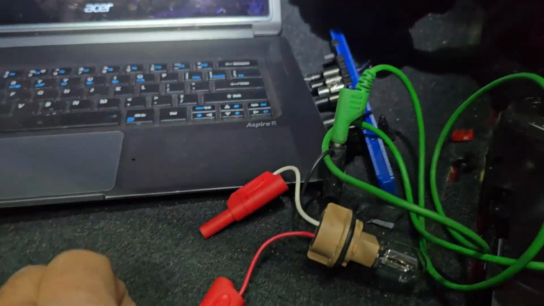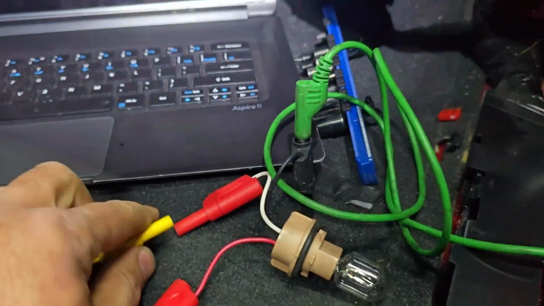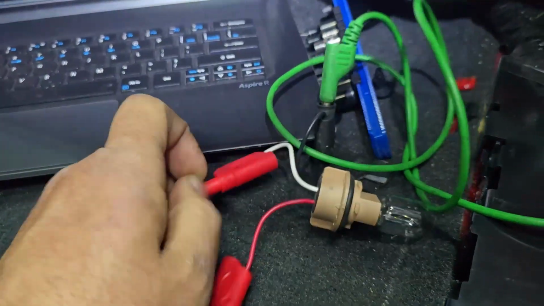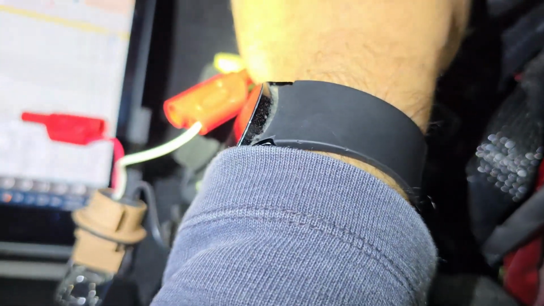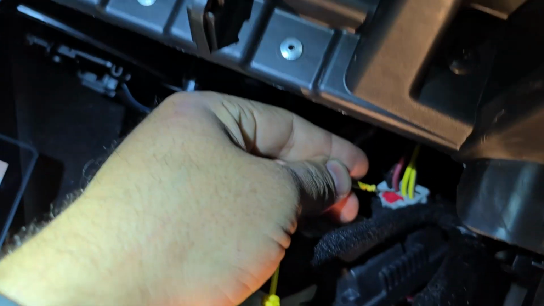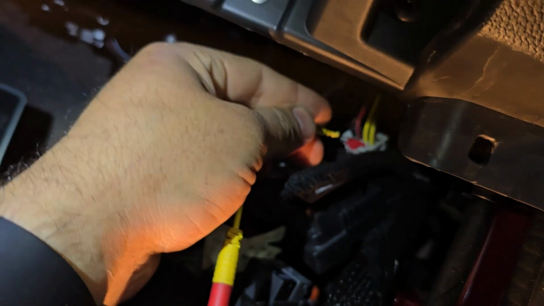I have two settings here, so I'm switching to the higher amperage bulb or filament. Yeah, that's better. So this is a good power.